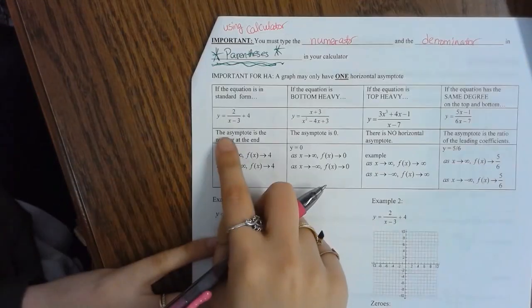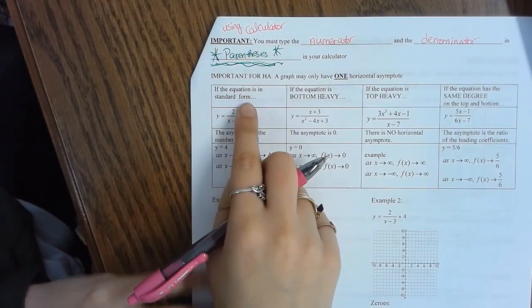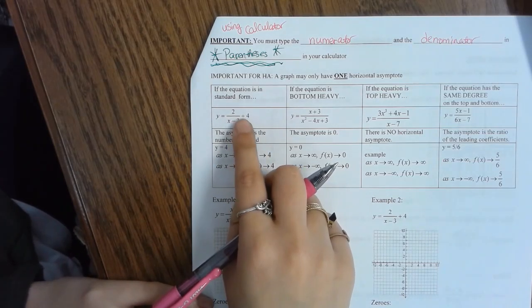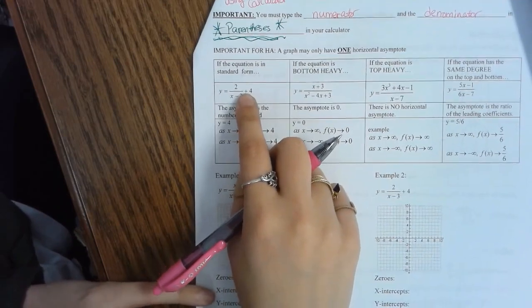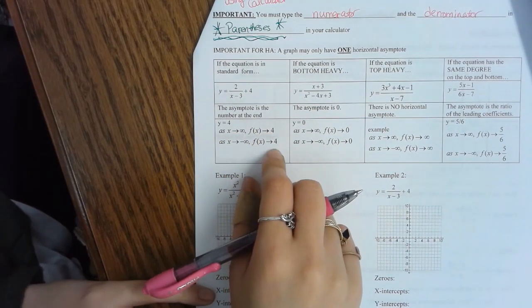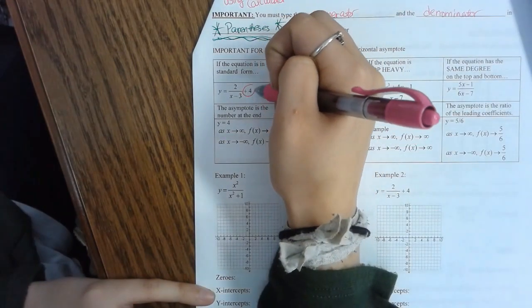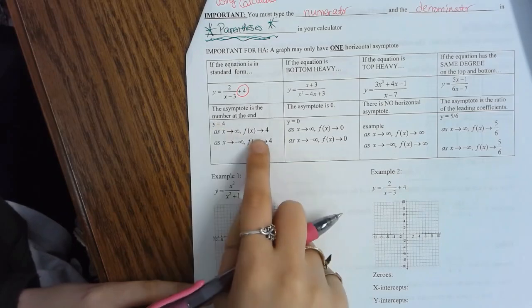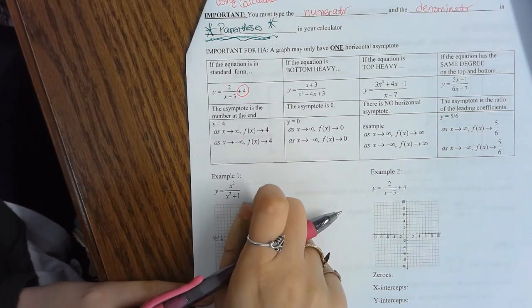So the first one is if the equation is in standard form. That just means you have a fraction plus a number or plus something else. If you have something added or subtracted on the side, then the asymptote, the end behavior, is whatever is being added or subtracted on the side. So we were adding a 4, so the end behavior, the horizontal asymptote, is at y equals 4. That's your barrier.